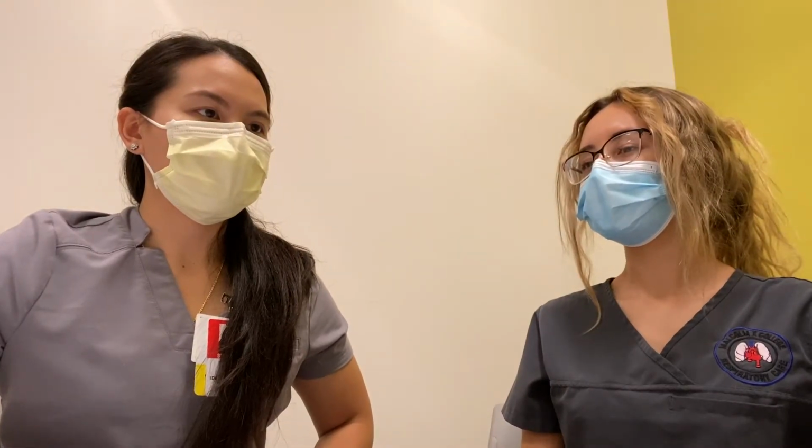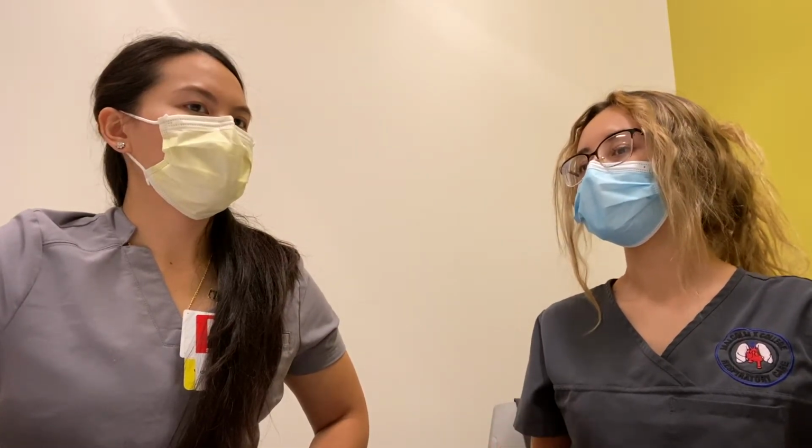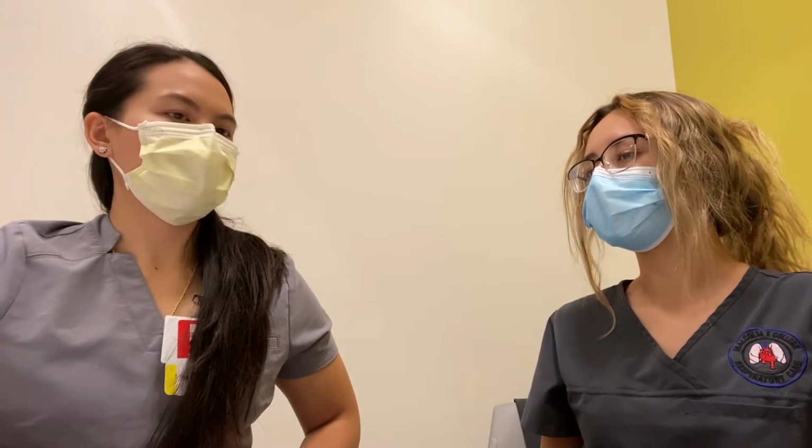Okay, that makes sense. So auto PEEP is not a mode or an order. Auto PEEP tells us if a patient is air trapping. So a longer E time will allow the patient to exhale fully and prevent auto PEEP. Is that right? Yes, that is correct. All right, so I'll put in the order for needle decompression and stat chest x-ray.